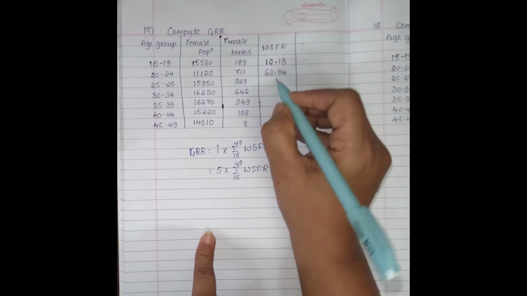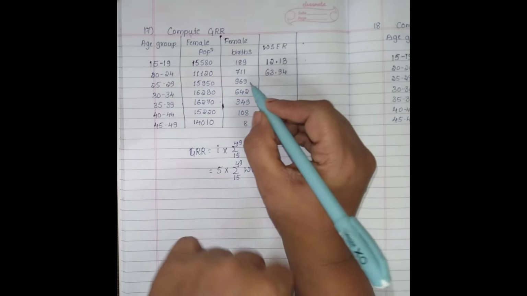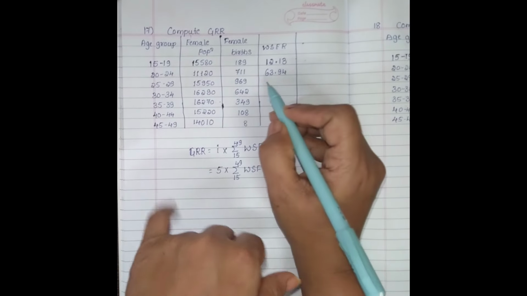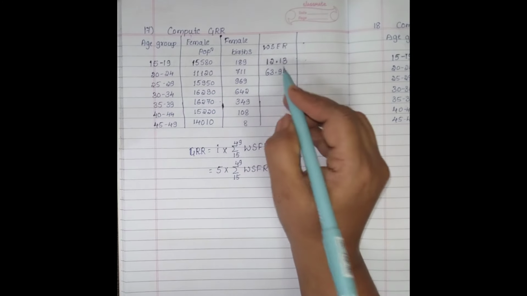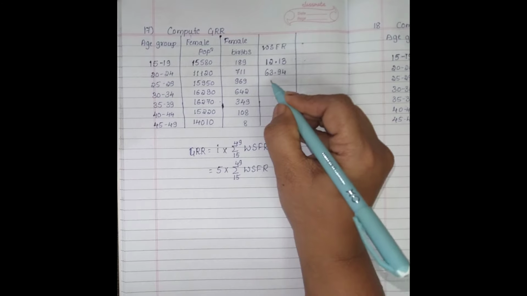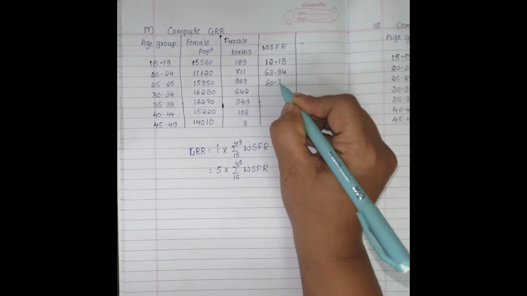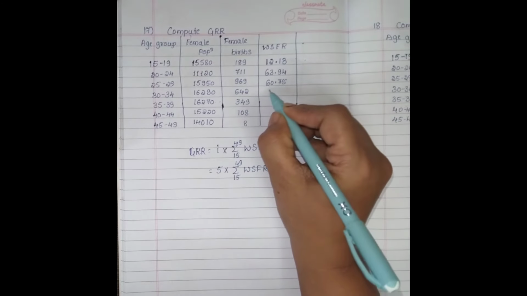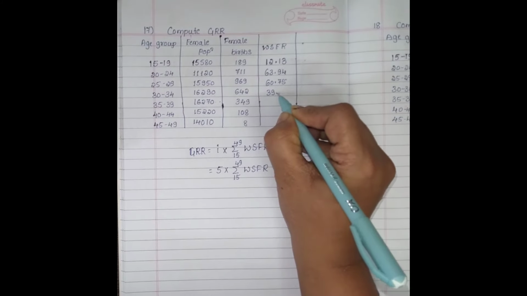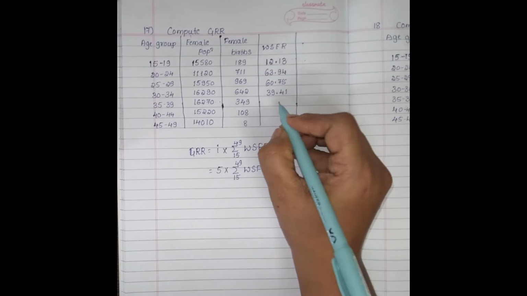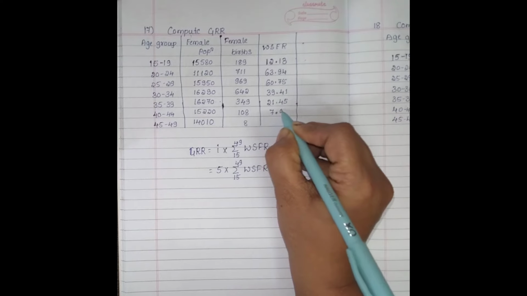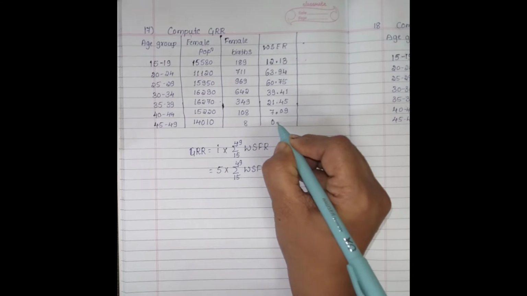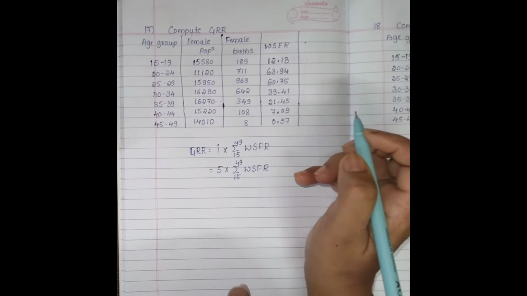63.94. I already calculated all these WSFR; I am just showing you how to calculate. 969 divided by 15,950 into 1000 is 60.75. The same way we calculated 39.41, 21.45, 7.09 and 0.57.